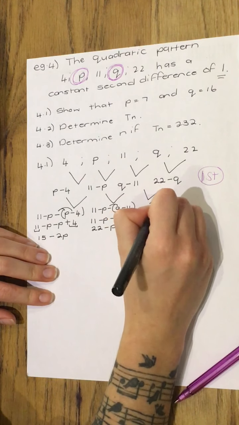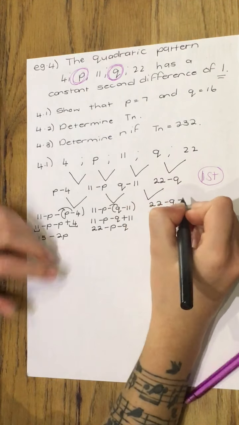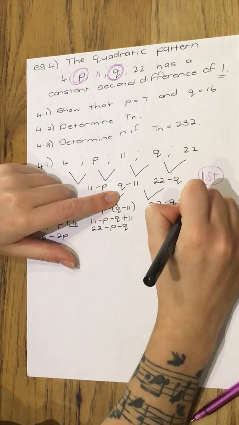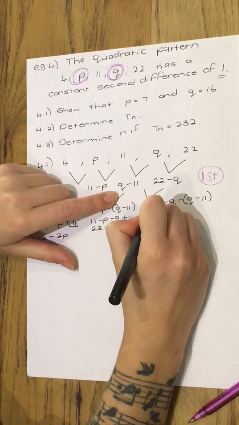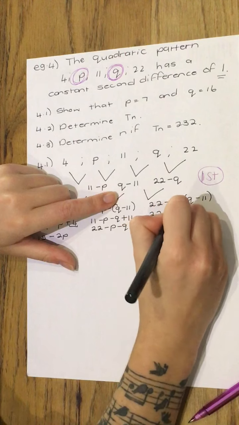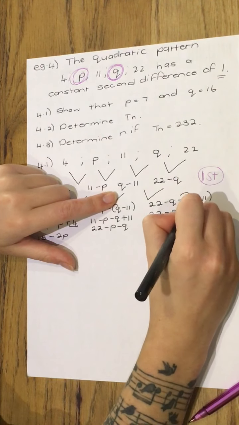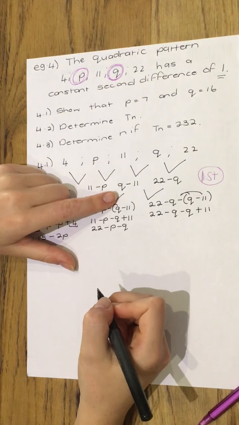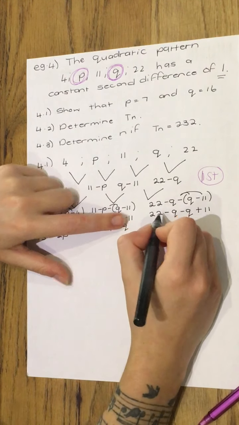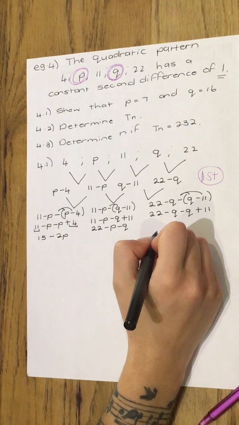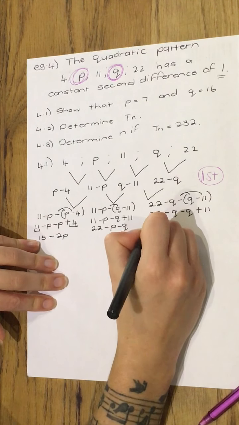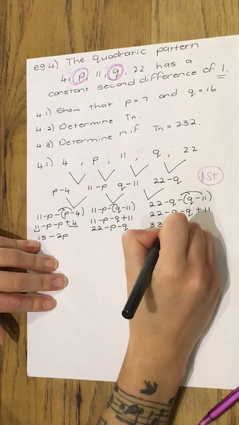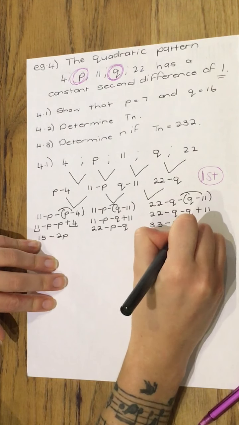Let's do the last one. This one is 22 minus Q. Now we must minus this, which I will put into a bracket as well. So it's 22 minus Q. This will become minus Q, and that will become plus 11. So 22 plus 11 will be 33, and then your minus Q is minus 2Q.